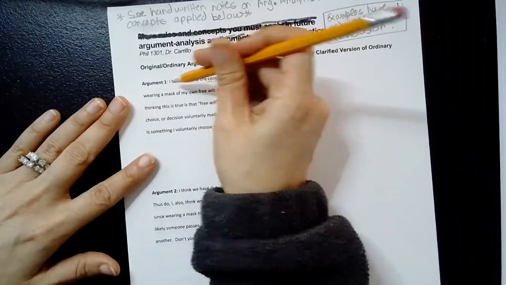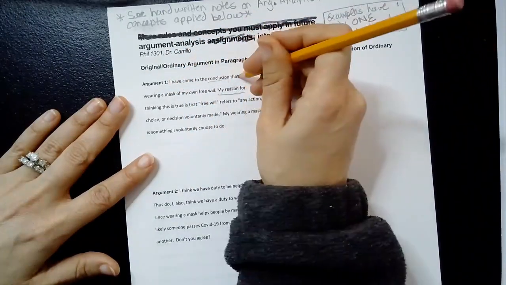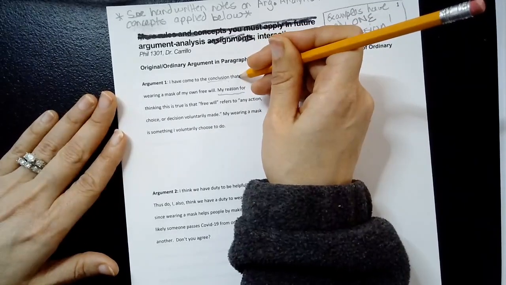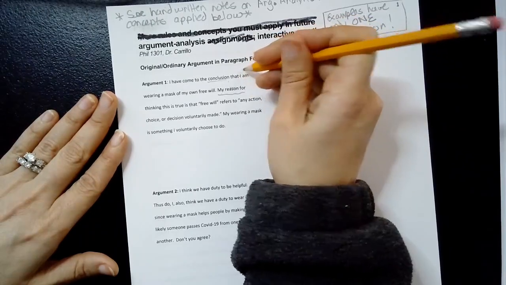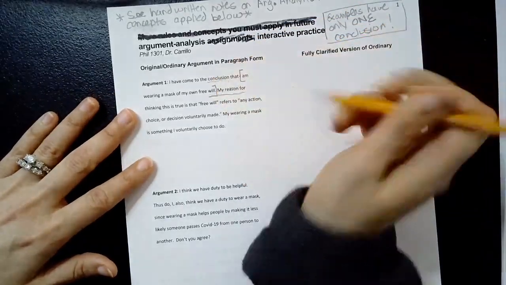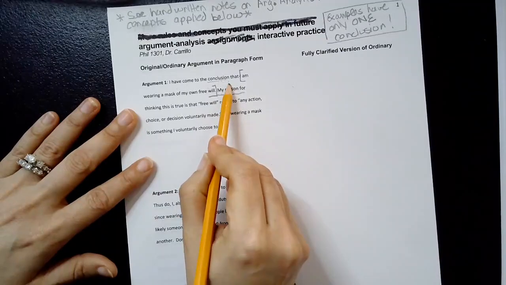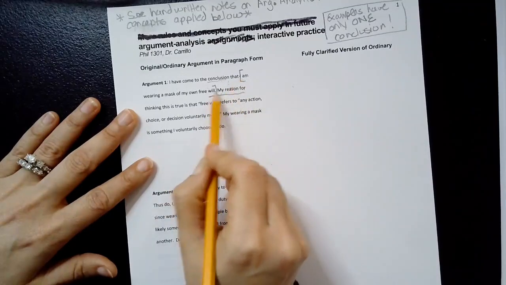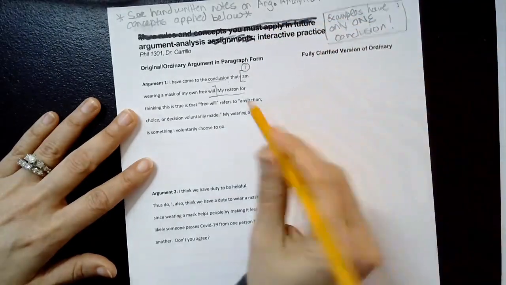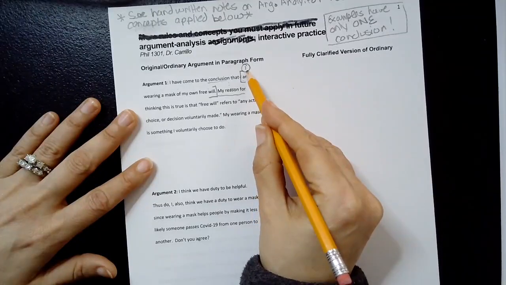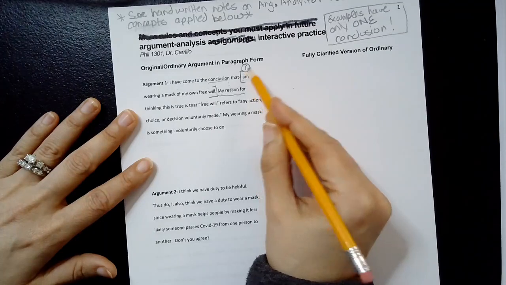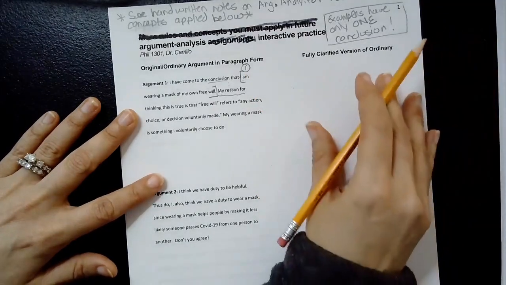So here it says, I have come to the conclusion that. So I prefer not to bracket my conclusion indicators. So you learned about that in the argument module. I'm not going to go in depth about that. So the core statement begins with, I am wearing a mask of my own free will. Okay, that's just telling us a conclusion is coming. So what we're bracketing is just the core statement. Then you're also going to number the statement. Make sure that your number is above the statement being bracketed and at the very beginning of the statement being bracketed. We're going to add this to our notes. Don't worry about it for right now.